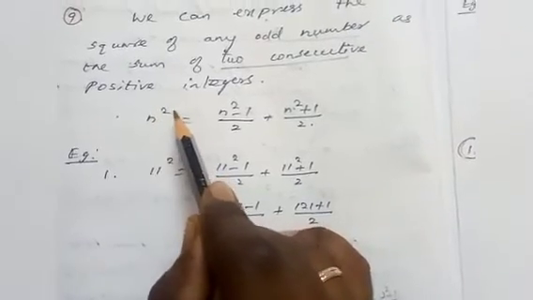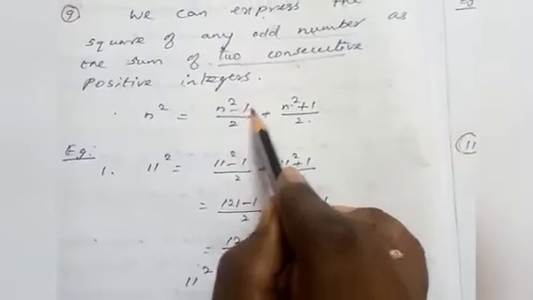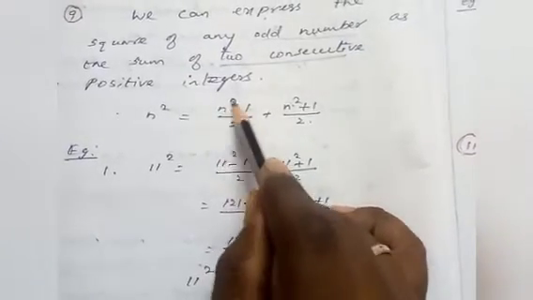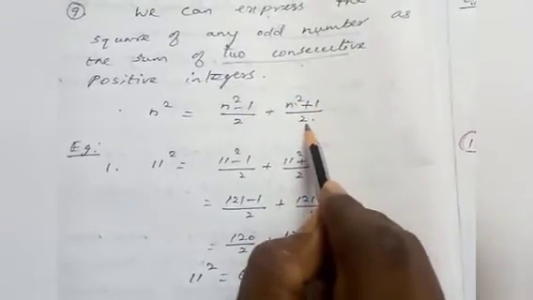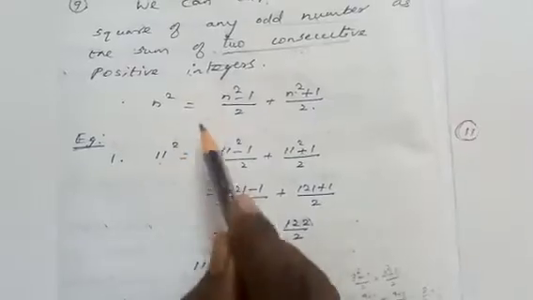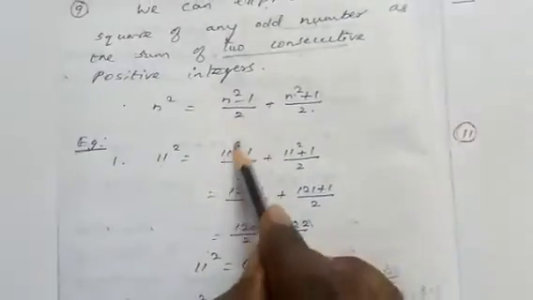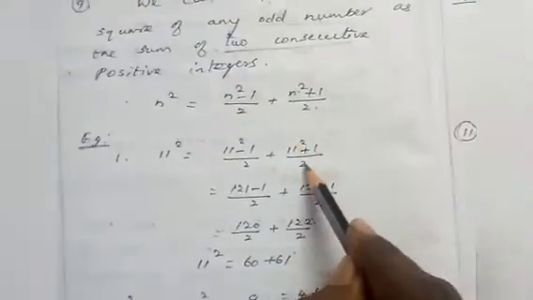So n is any odd number. The square of any odd number is (n squared minus 1)/2 plus (n squared plus 1)/2. For example, take 11. 11 is an odd number, so by the formula, (11 squared minus 1)/2 plus (11 squared plus 1)/2.